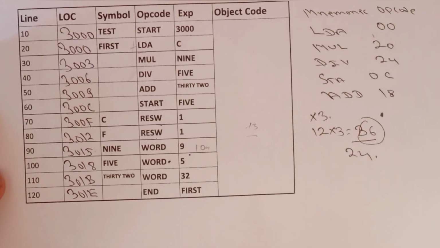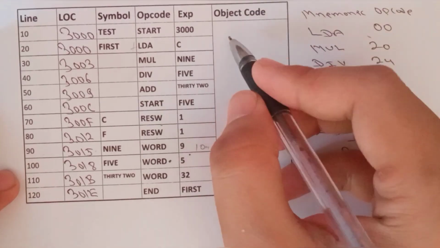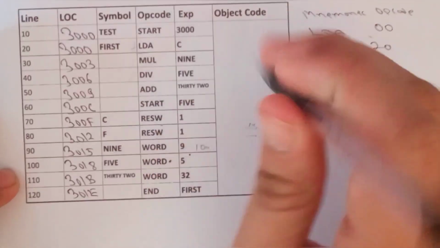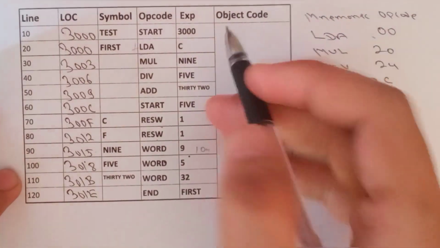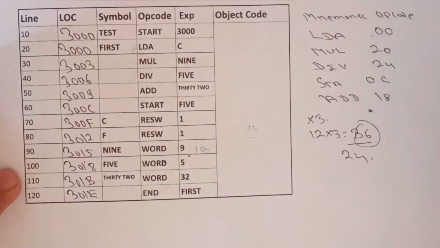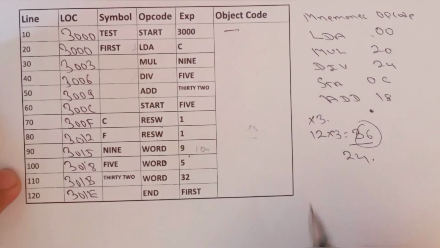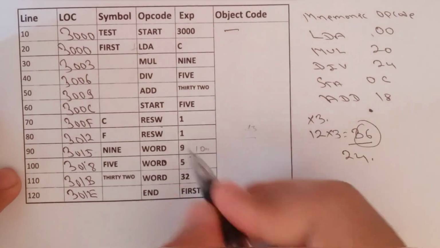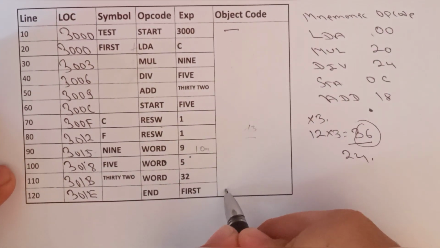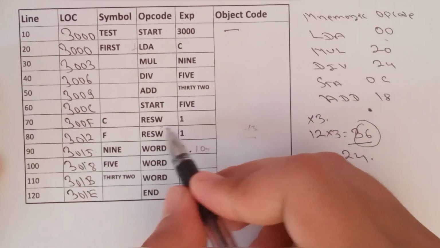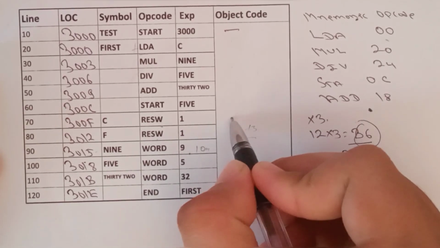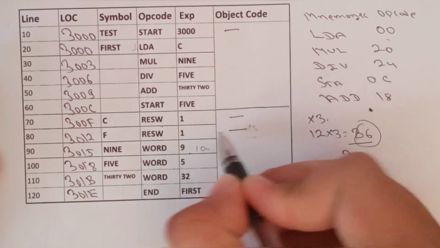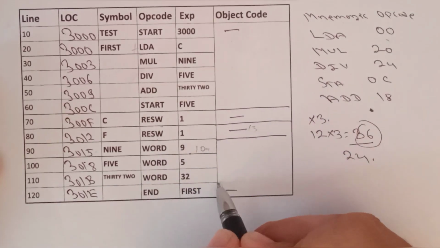Okay, now we have to write object code by looking at this term and looking at this LOC term. So we can solve this. In the start section, as there is no address saved or no object code saved, we can write this as simply a dash. And this is only used to reserve the word, so byte of memory. So in this section simply write a dash. So we can write like this, dash.